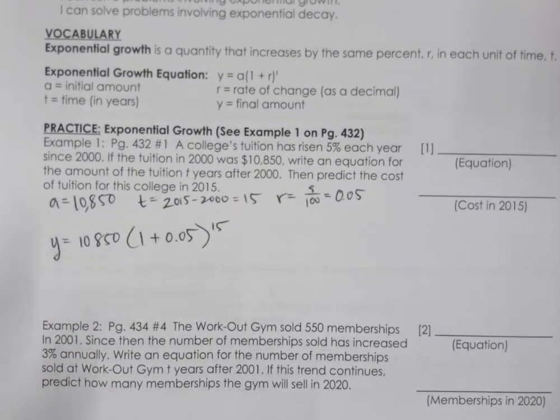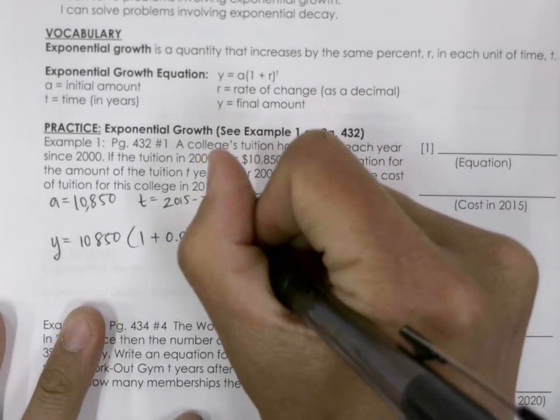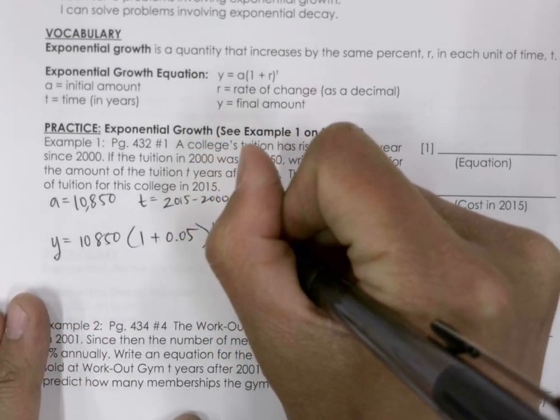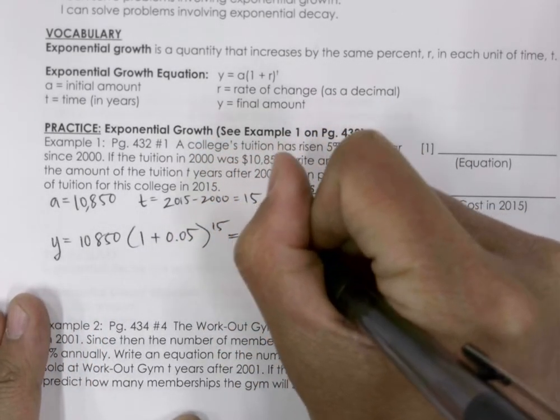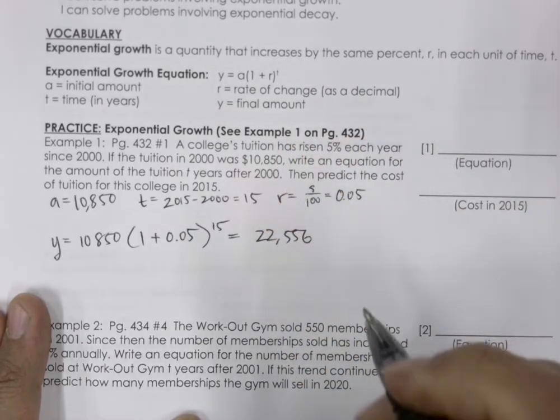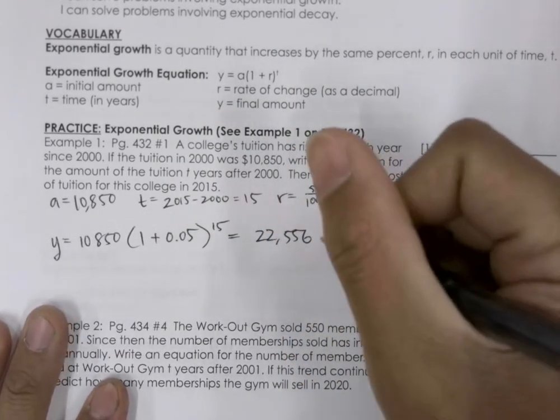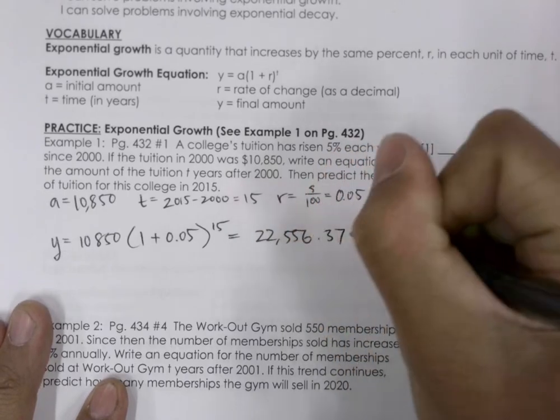And if we grab a calculator, we can calculate this. 1.05 to the power of 15, multiplied by 10,850, is going to equal 22,556, and let's put 2 cents on there, so it's going to be 37 cents.